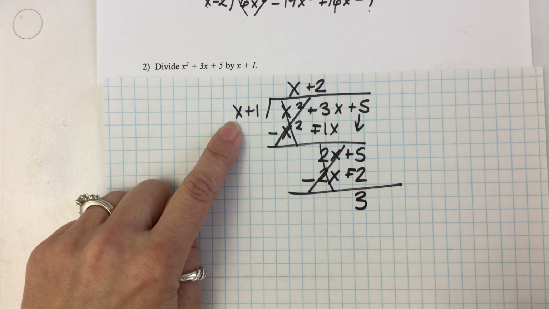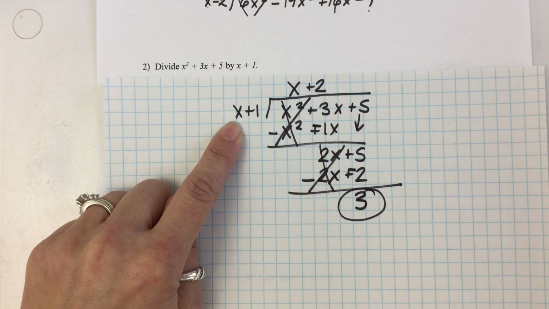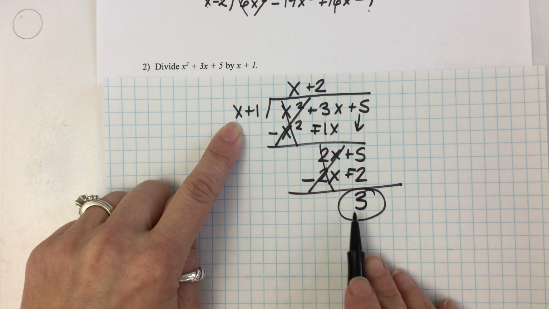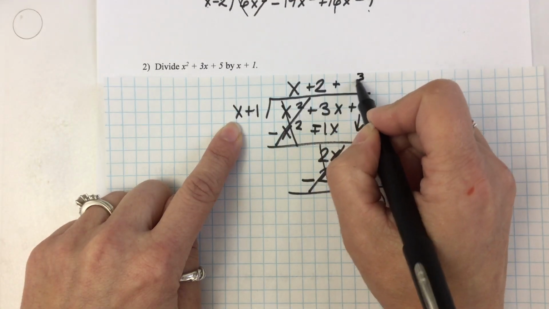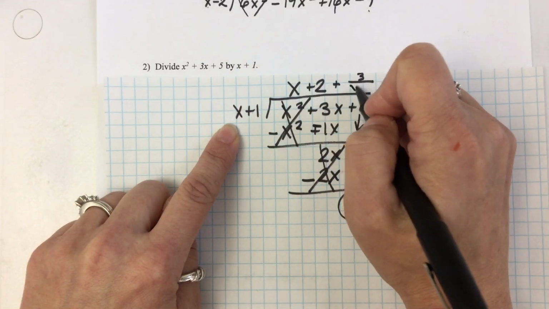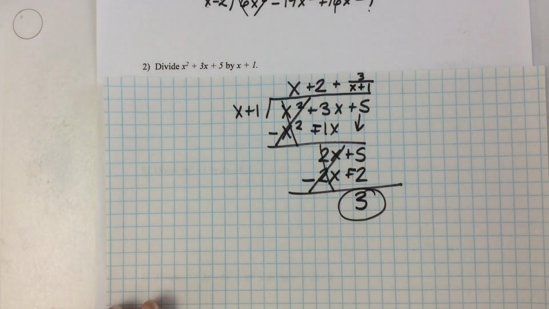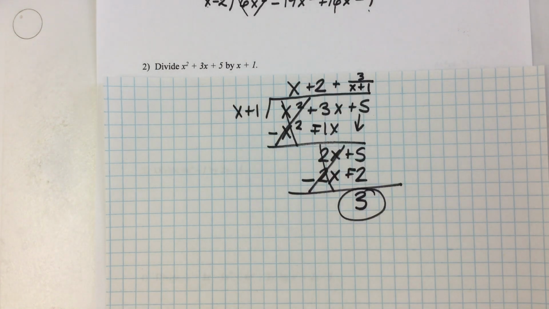I cannot change a letter into a number. So this is your remainder. The way that you write your remainder, this is positive, so I put plus. Whatever this value is, that goes above your divisor. So 3 goes above x plus 1. So your answer is x plus 2 plus 3 over x plus 1.